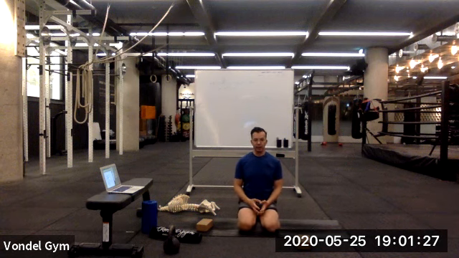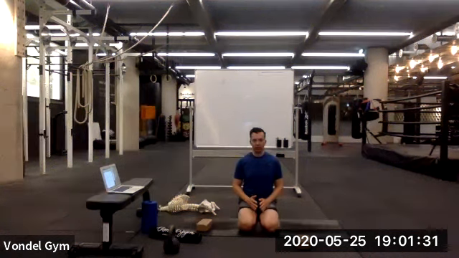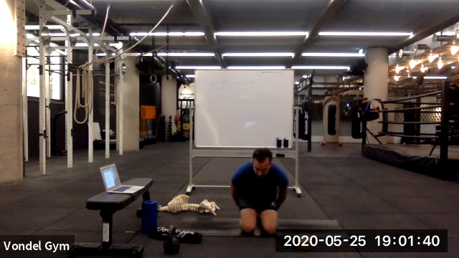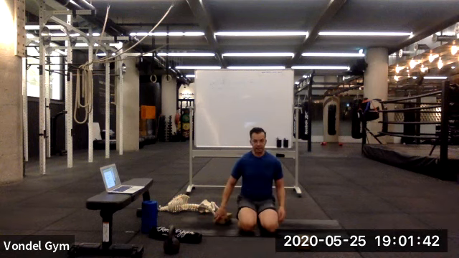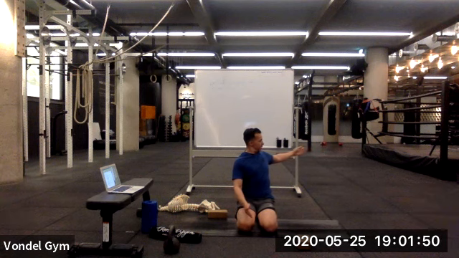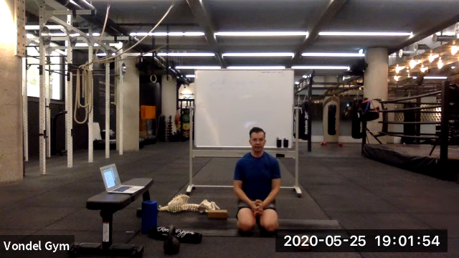Make sure that your hips don't move. Your pelvis is not moving. Your thighs are pressing into each other. Take about 10 seconds. If it's difficult to find that rhythm, just count 10 out loud. 1, 2, 3, 4, 5, 6, 7, 8, 9, 10, and back. And then you start again.